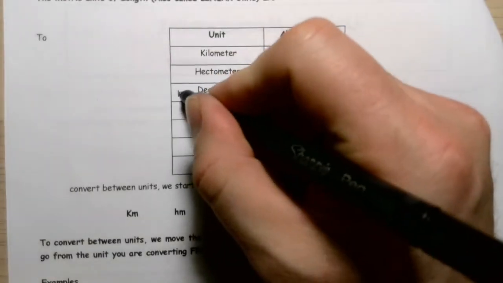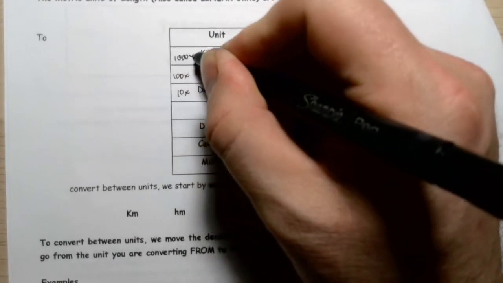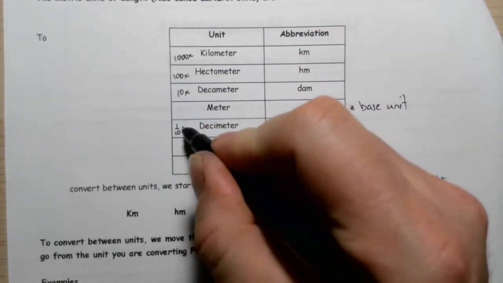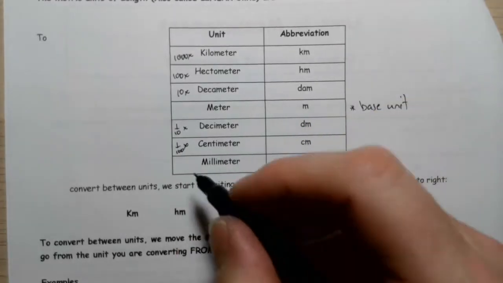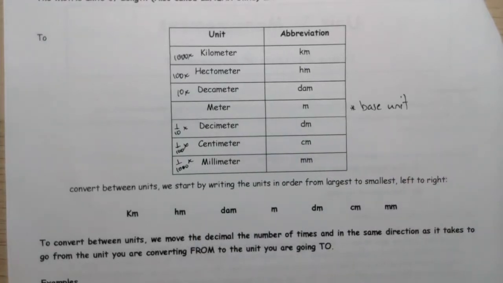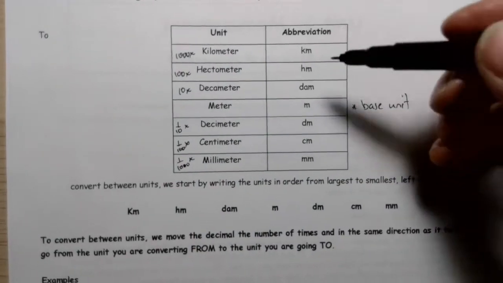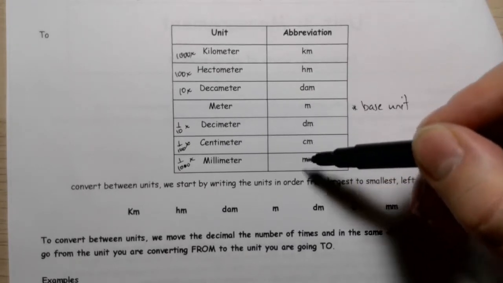So this up here, let's go like this, means 10 times. This is 100 times. This is 1,000 times. But this is 1/10 times, 100th times, and milli is 1,000th times. And that's what the K, H, D, A, D, C, and M stand for.